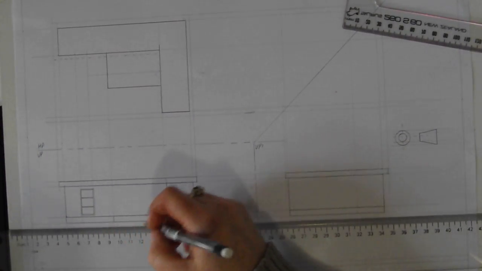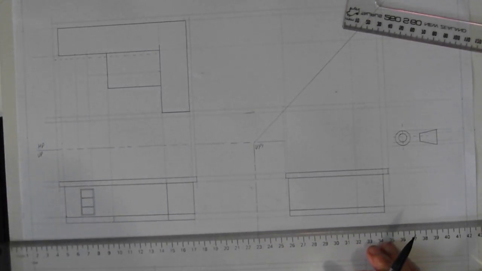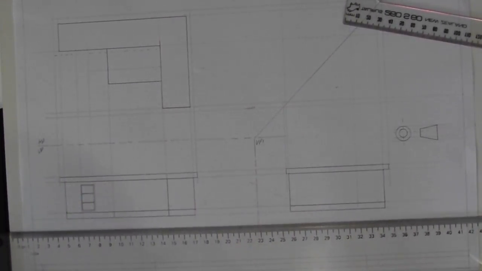Okay, so you just continue to add all those details. You'd add your doors, your windows, and then you get a very flash looking orthographic projection. Give yourself a pat on the back. Well done.